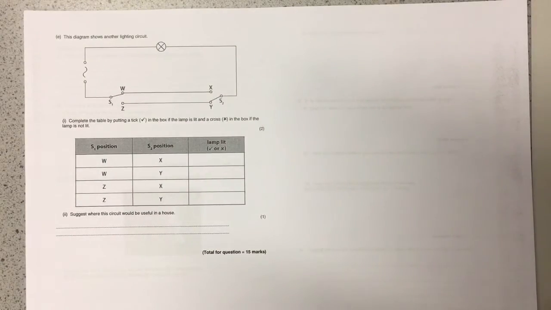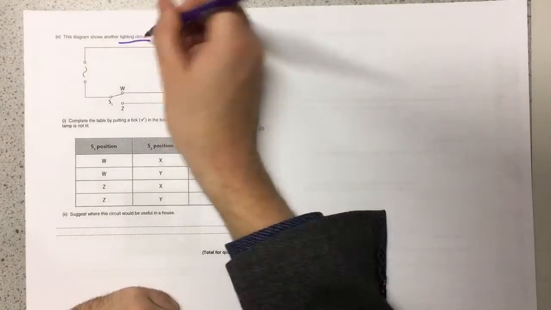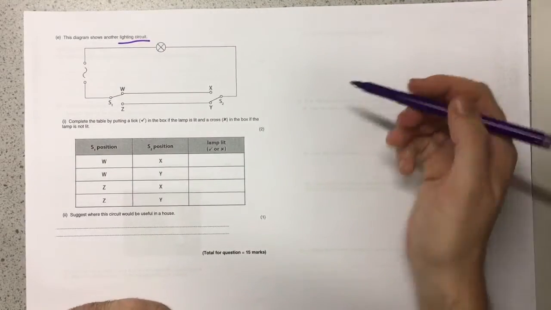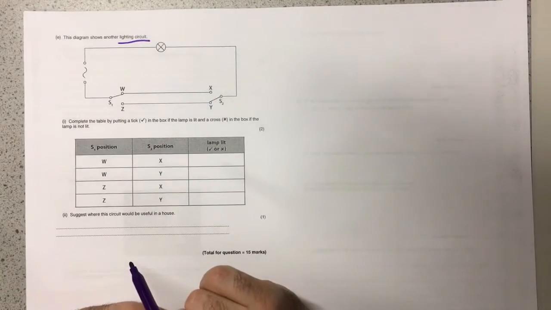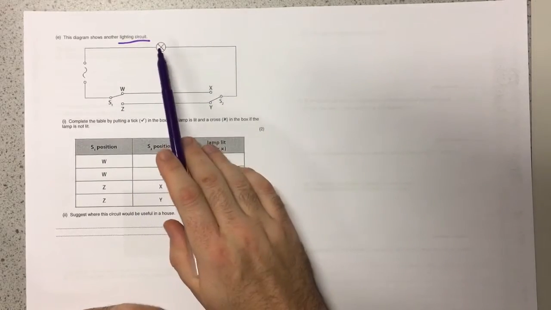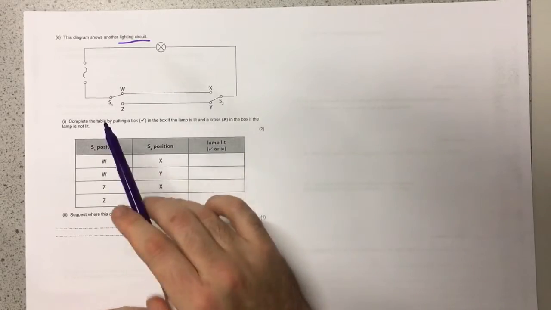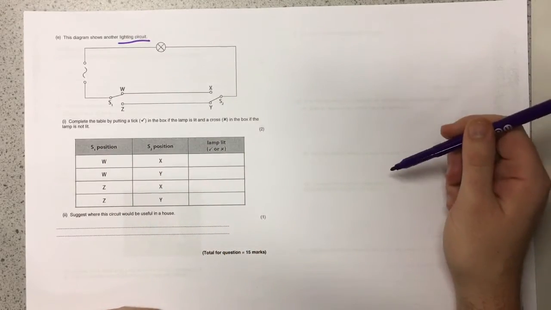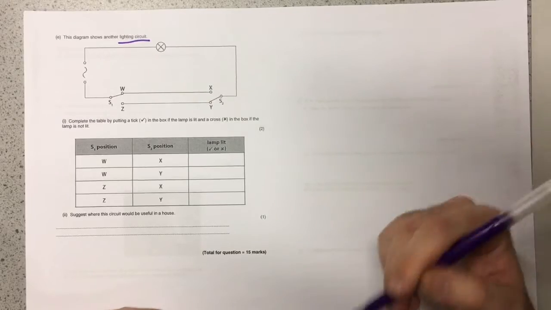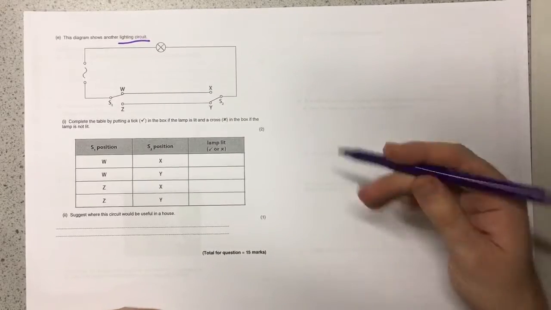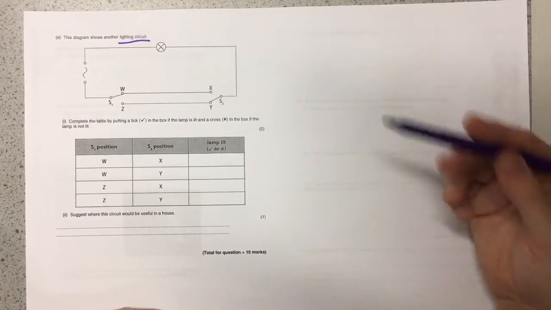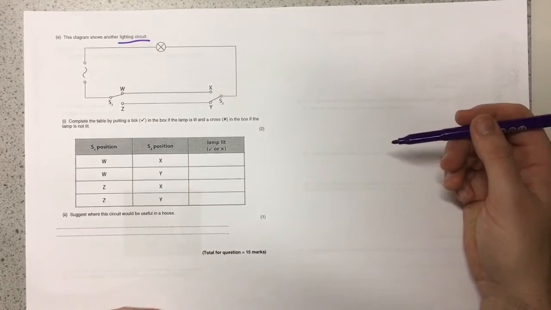The next part of the question shows another circuit that you might see in a house. Now this time we've got two switches, which allow us to control this lamp from 2 different points. And often you'll have this in corridors or staircases in houses, so you can turn the lights on as you're about to go up the stairs, and then when you leave the staircase and you go into another room, you can turn the light off and you can save power.